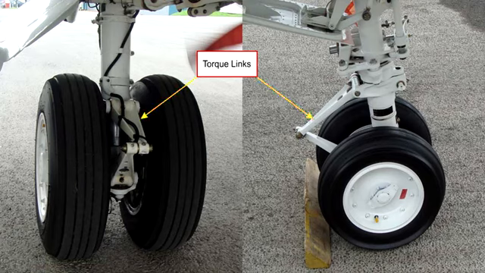The main gear is subject to torsion loads during ground maneuvering, and these loads are taken by the torque links. The smaller the radius of the turn, the greater will be the load felt by the torque links. So all turns should be made as wide as operationally possible.